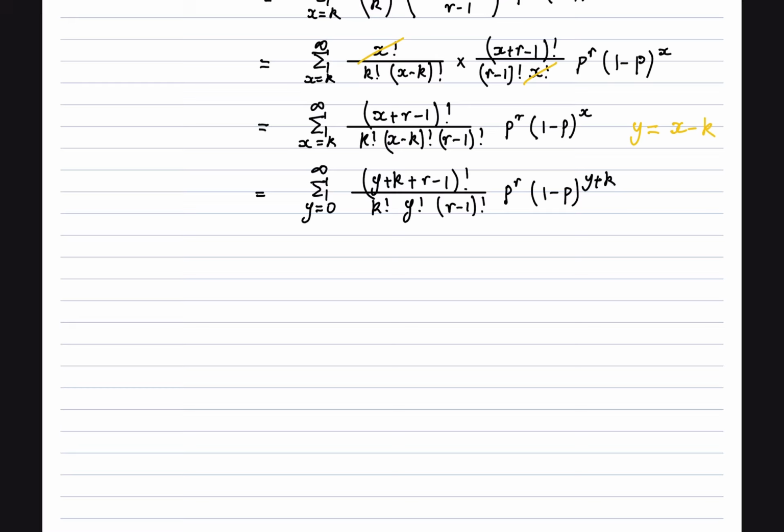Now what I want us to notice is another interesting point. Again, we're trying to get to a PMF. So in the original PMF, recall we had x plus r minus 1. Now at the top, instead we have a y, but we have a k plus r in its place.